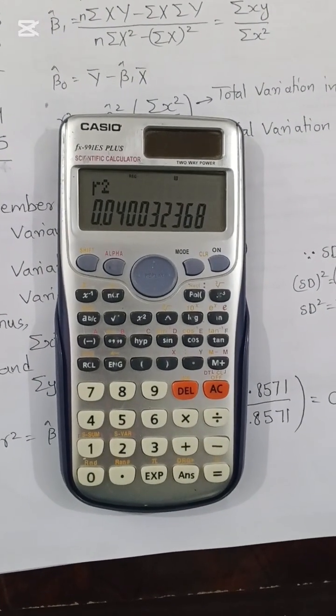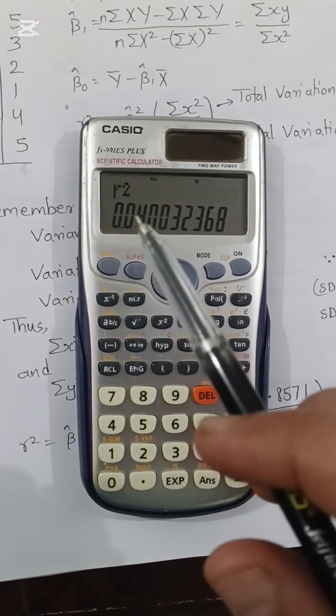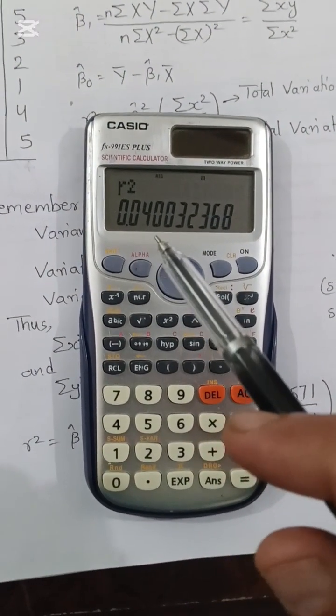So you can verify your answer directly by finding the r square in the calculator.